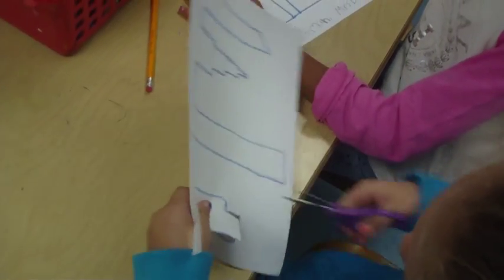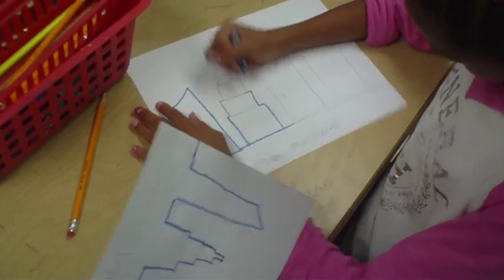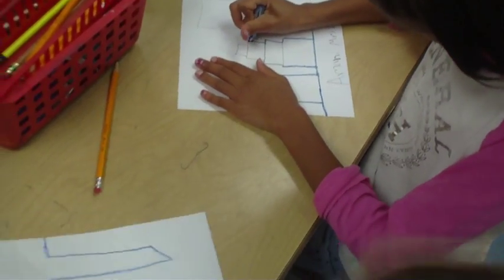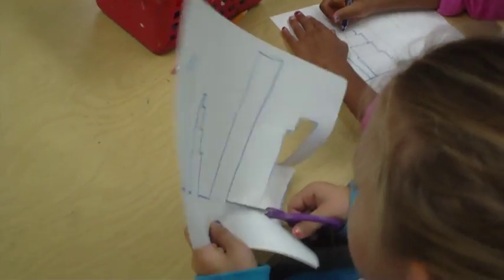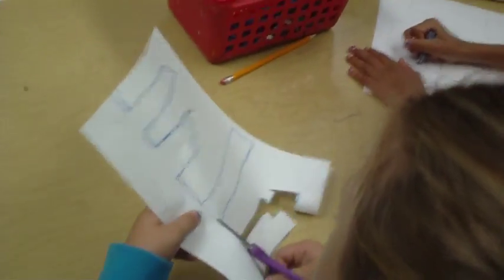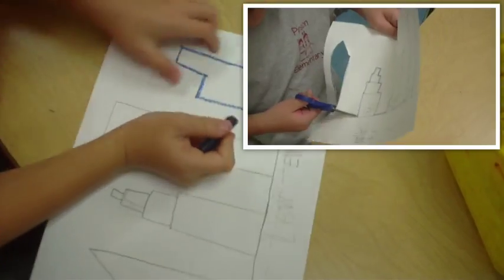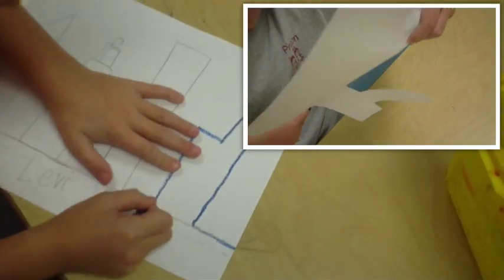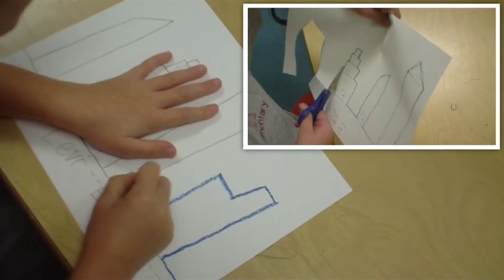Draw and cut, draw and cut. Keep going, keep going. One. Two. Three. And then you're cutting the outline of your building. Don't cut your building, you're just cutting the outline. It's like you're making silhouettes of buildings.